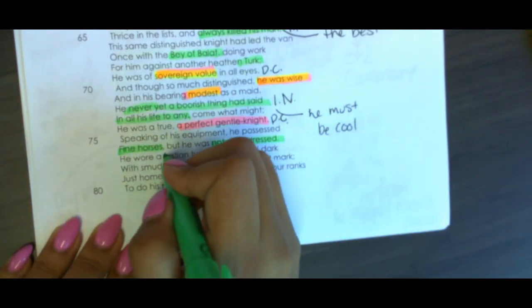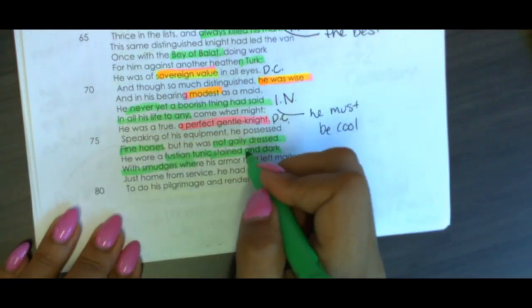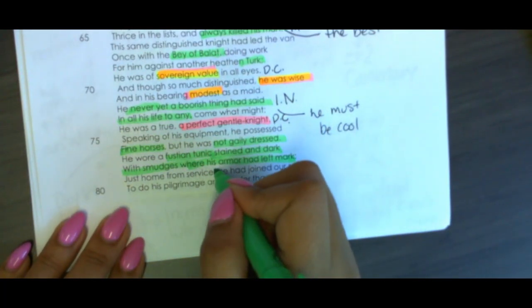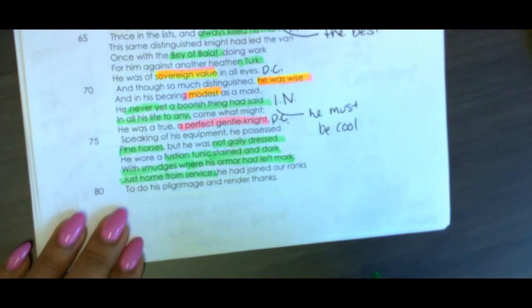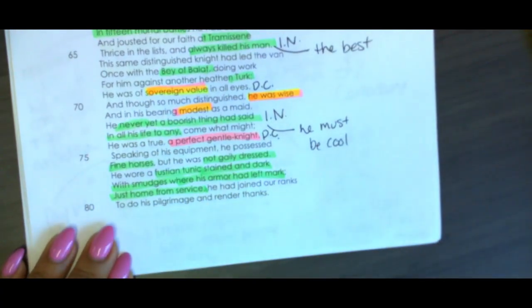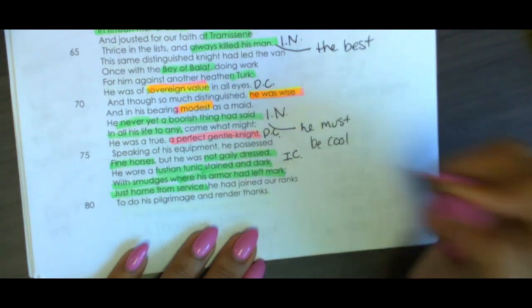He wore a fustian tunic, stained and dark with smudges where his armor had left a mark." He just got home from service. He'd been out fighting. "He had joined our ranks to do his pilgrimage and render thanks." So right here, all this is indirect characterization.